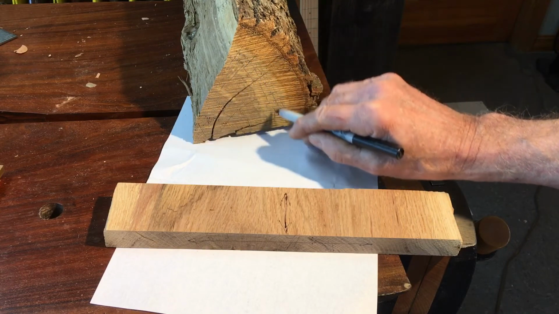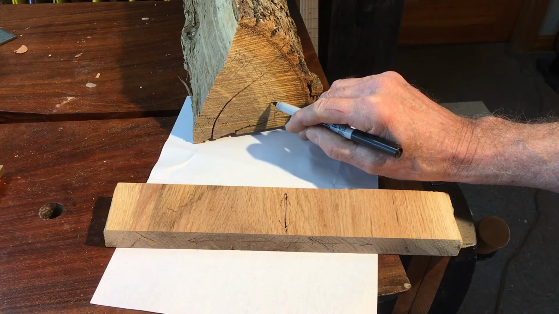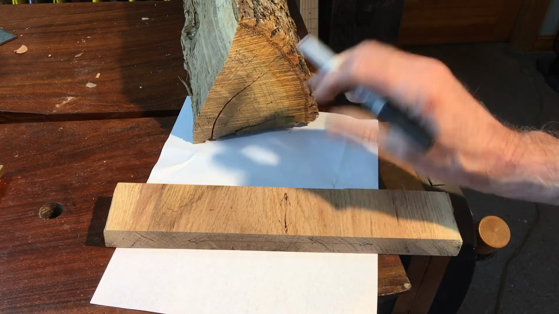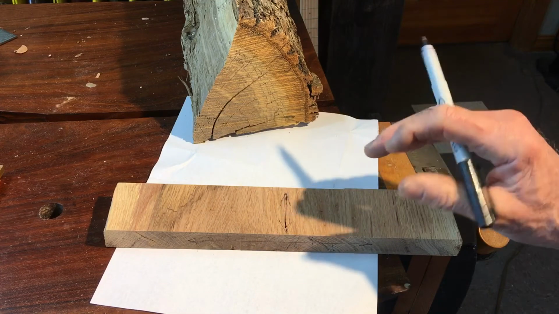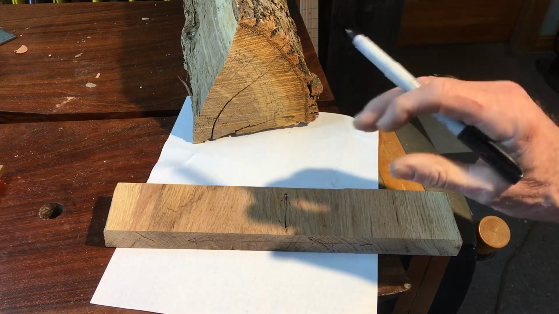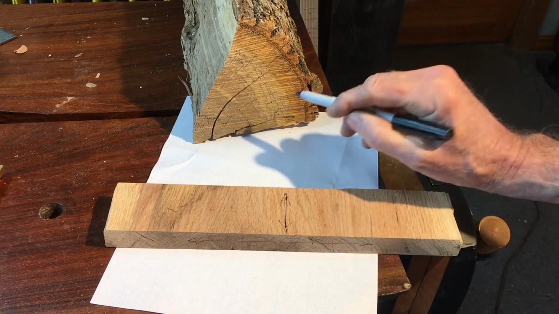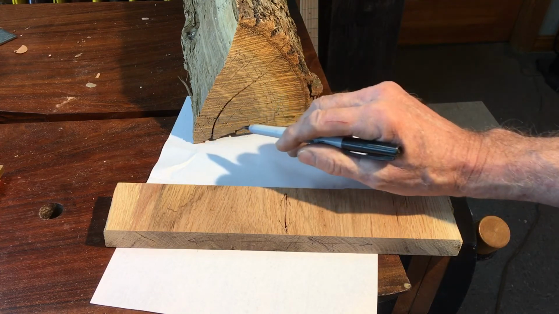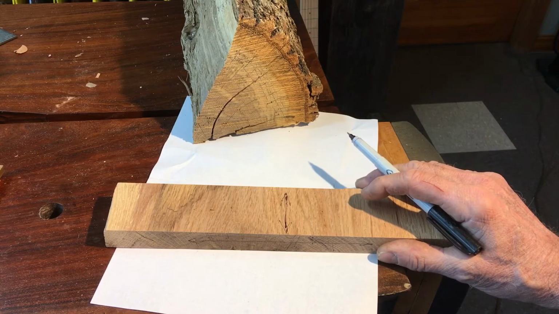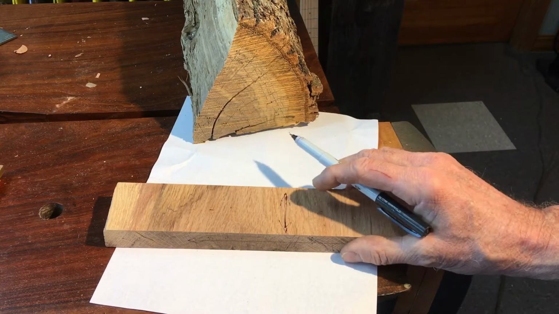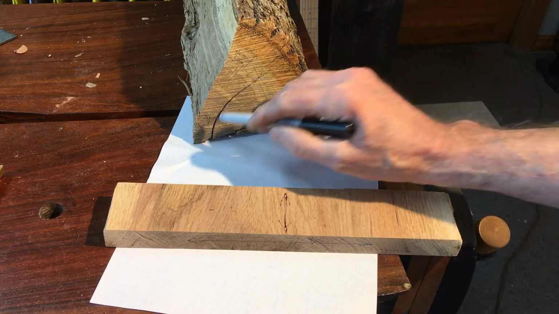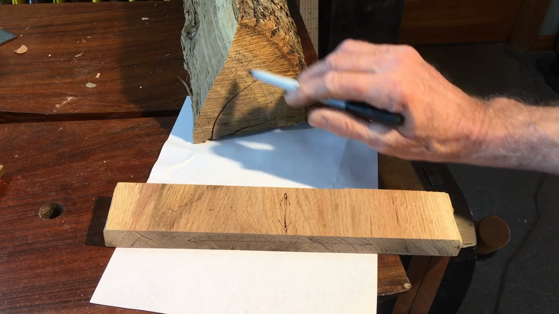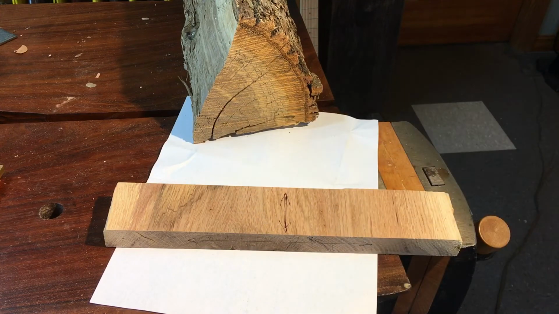This is radial, or I may have those backwards. This might be radial and this might be tangential. But in any case, to understand that they are different, regardless of the terminology, will help you understand why cracks form. So you very rarely find wood that doesn't crack at some point in its drying, and all of these little hairline cracks here are caused by the shrinkage of the wood.